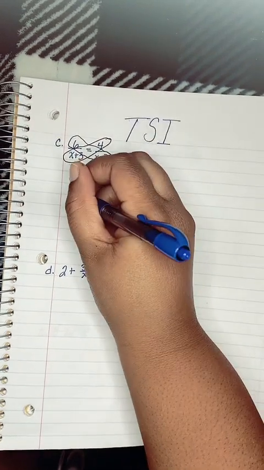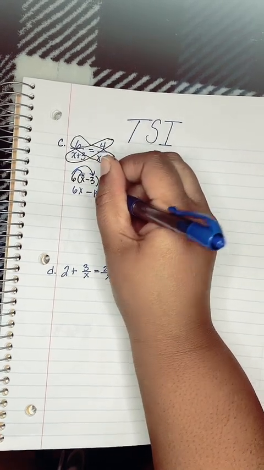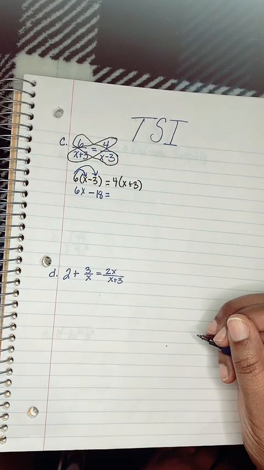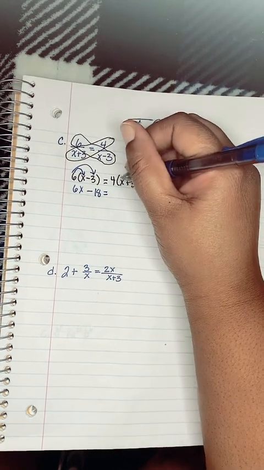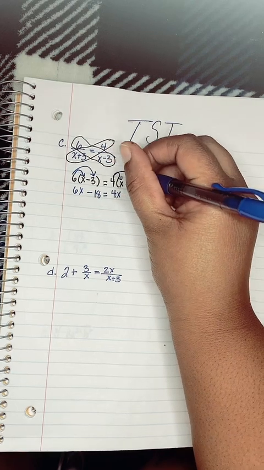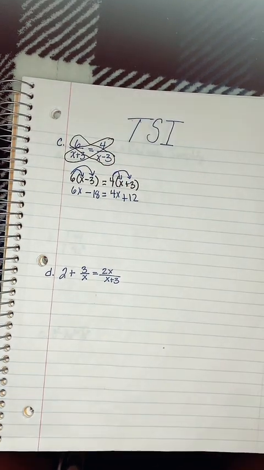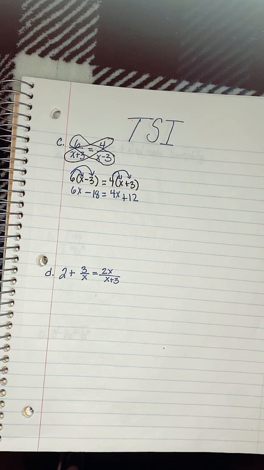So 6 times x, 6x. 6 times negative 3 gets us negative 18, equals 4 times x, which gets us 4x. And 4 times 3 gets us 12. Now this becomes a multi-step equation. What do we do next? Somebody put it in the chat. What do we do next?